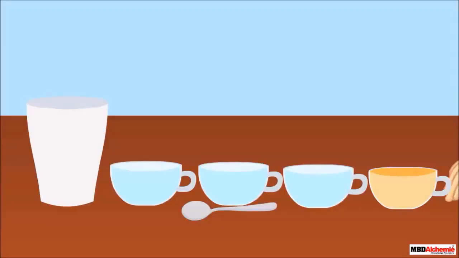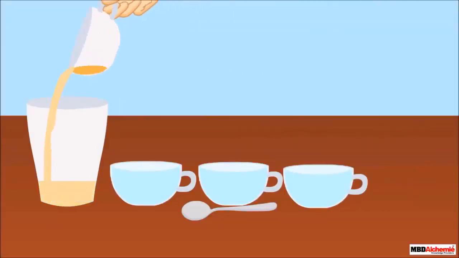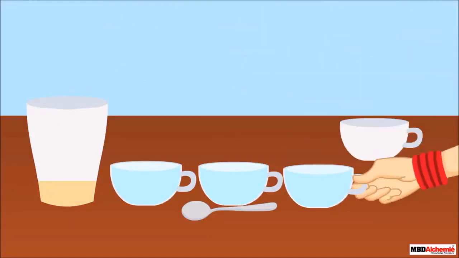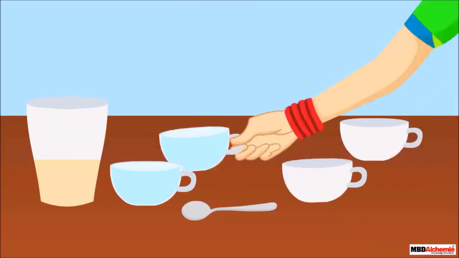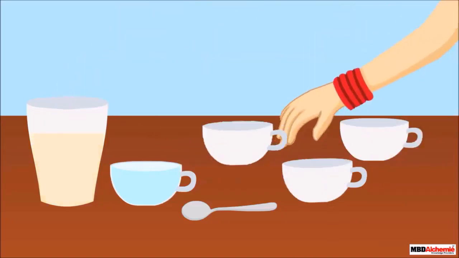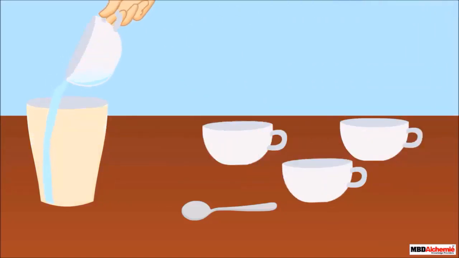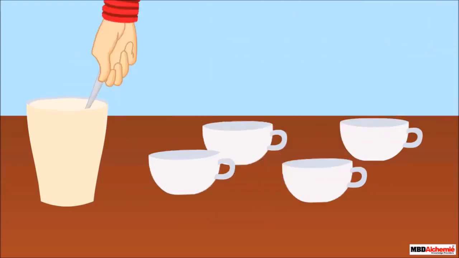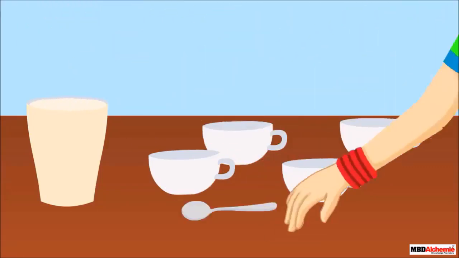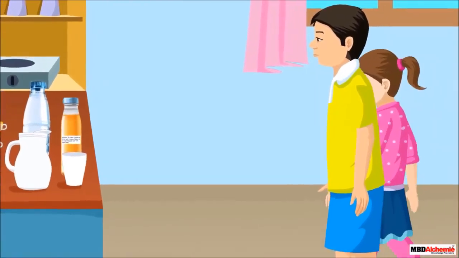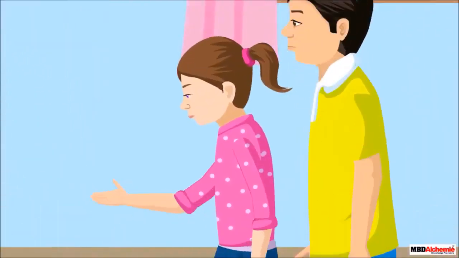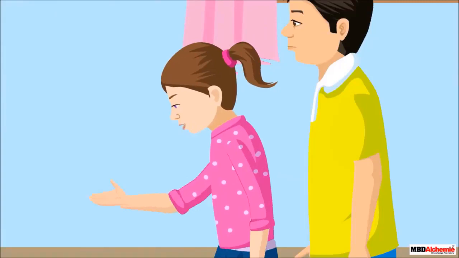To make a glass of drink, take 1 cup of orange squash. Pour it into a glass, add 3 cups of water to it, and then mix them well. Your drink will be ready to serve. Mummy, please make one drink for me too.